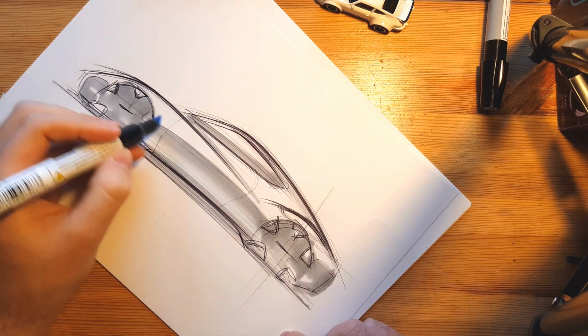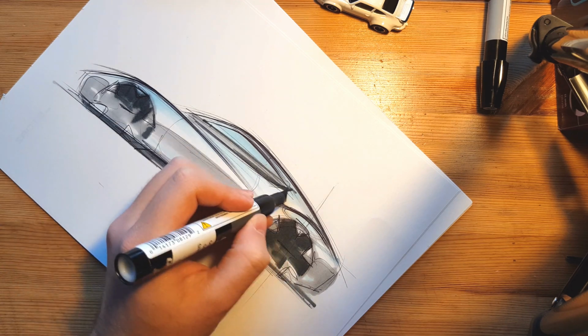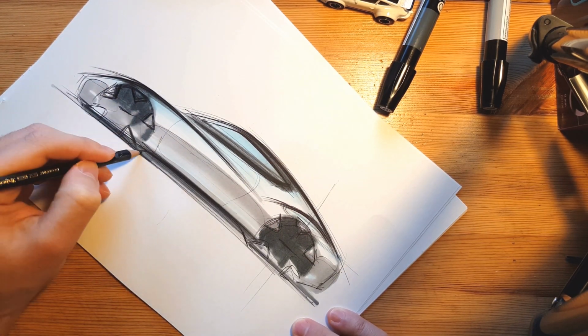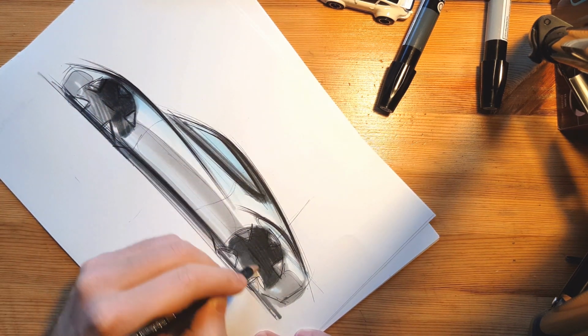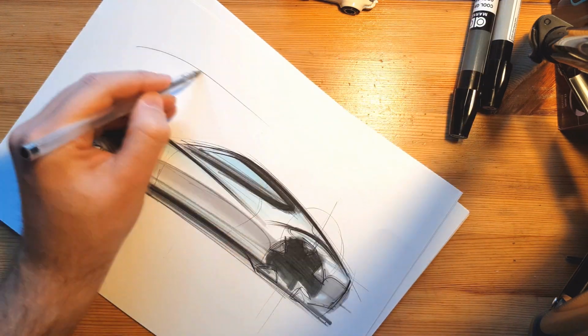I make the main feature lines thicker and darker. Then with light color markers I add basic shading and sky reflection. With a darker color I add thickness and deep shadows, like inside the wheel. And that's basically how we used our organic inspirations on the side view.